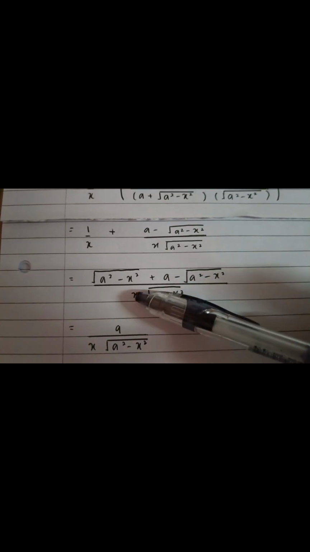Now first what we're going to do is we're going to simplify this part here, where we will get this one. And then we will rationalize the denominator, and you will get something like this. Next, we are going to do 1 over x plus this one, the part where we have already rationalized. And you will get something like this. And this minus this, you will get 0. So the only one left up here is a over x√(a² minus x²).